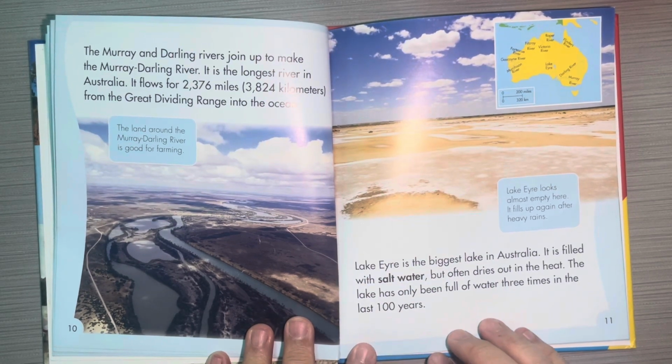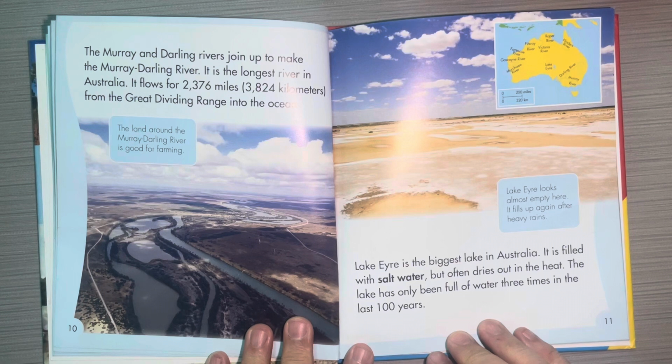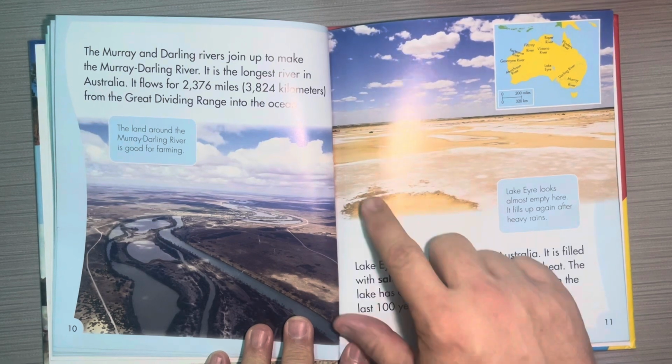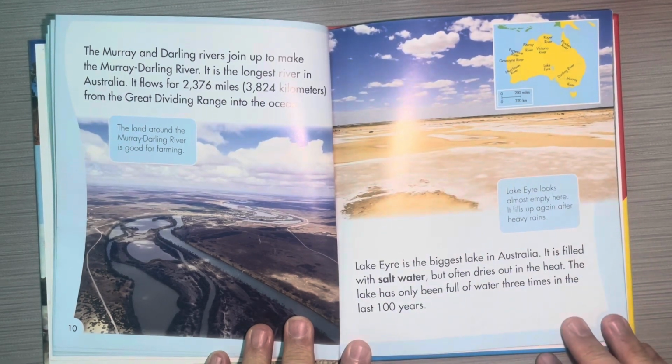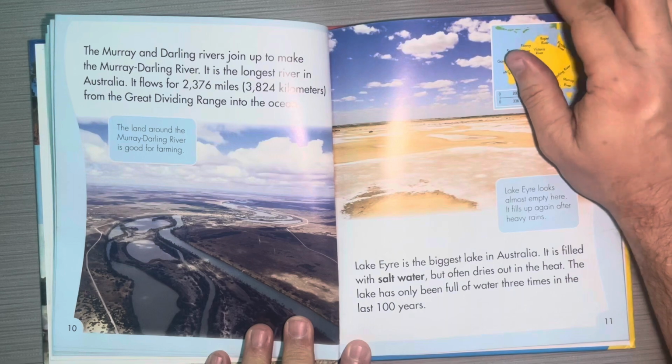Lake Eyre is the biggest lake in Australia. It is filled with salt water, but often dries out in the heat. The lake has only been full of water 3 times in the last 100 years. Look at all the salt deposits it leaves behind. Lake Eyre almost empty here. It fills up again after heavy rains.